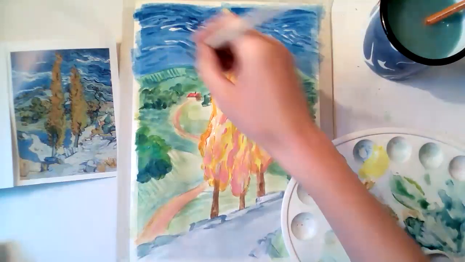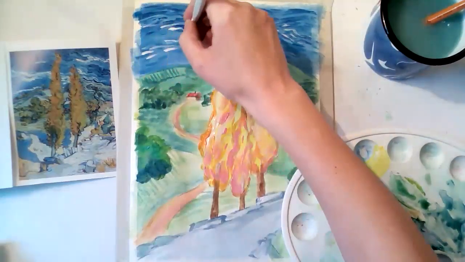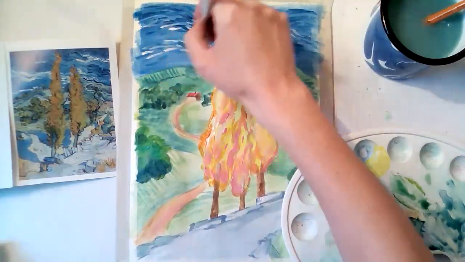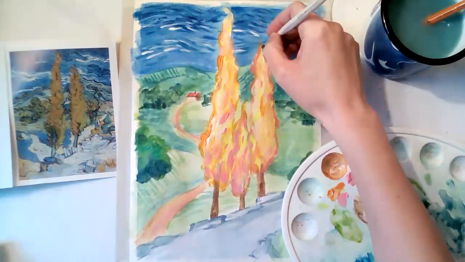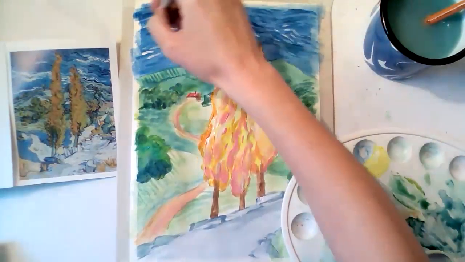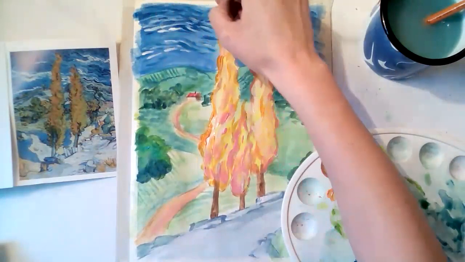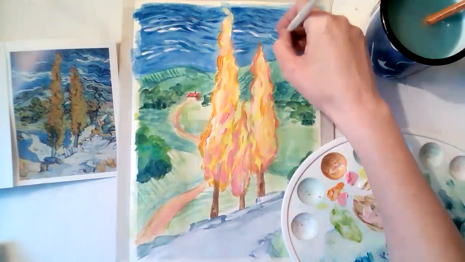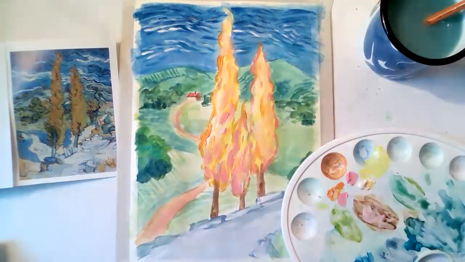Tell us. I'm going to make it look like sunrise. That's a good idea. Like sunrise. Just going to add a little pinkish tone on the sky.